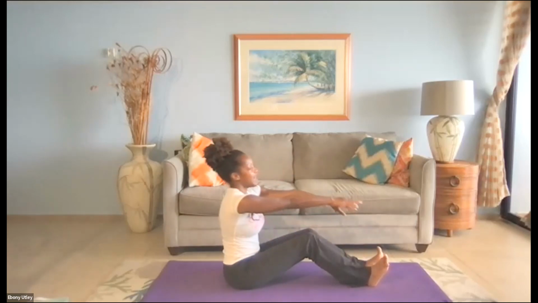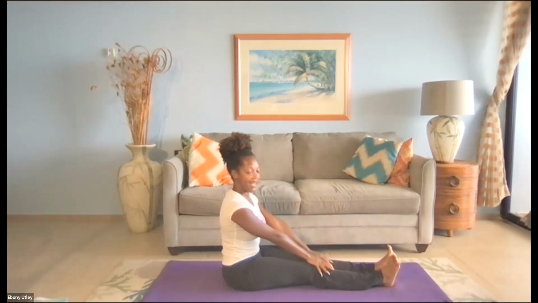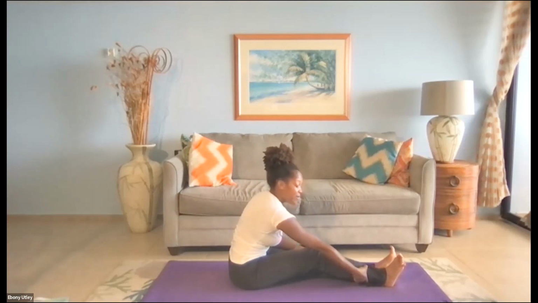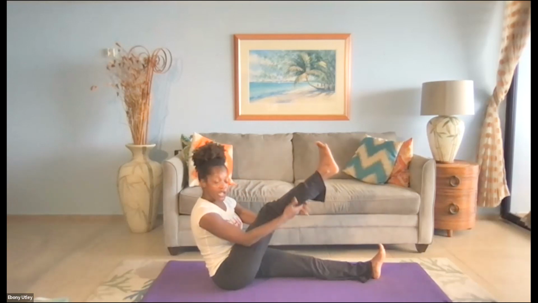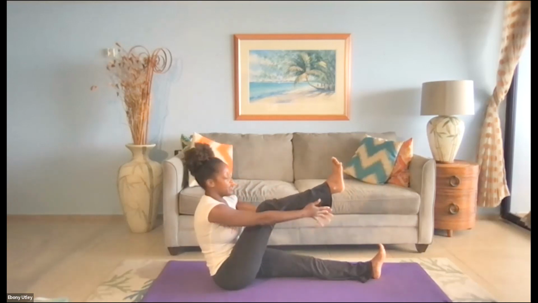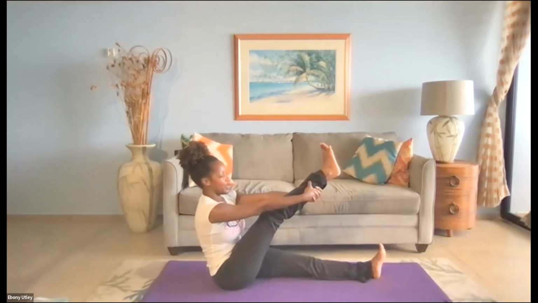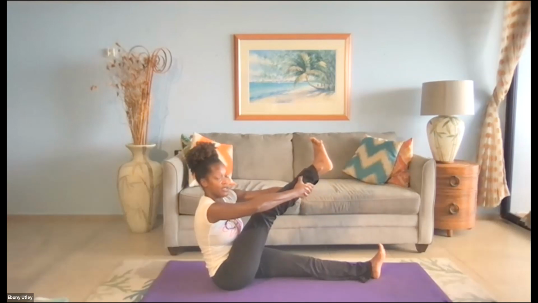Inhale your arms up to shoulder height. Exhale, hands down, knees down. Inhale, reach for that right leg. Right hand comes behind the right leg. Left hand on top. Maybe it's at the ankle, the shin, hamstrings. Try not to round. Straighten your spine. Loosen your shoulders. Inhale, pull your elbows out to the side. Maybe that leg comes a little closer.